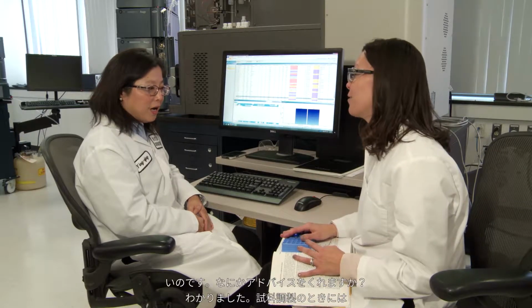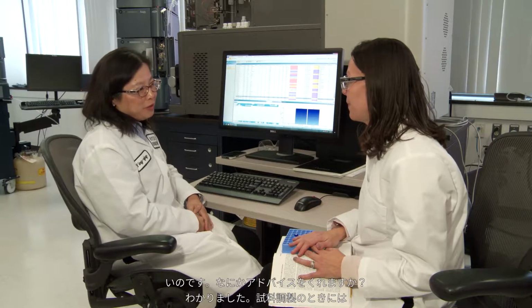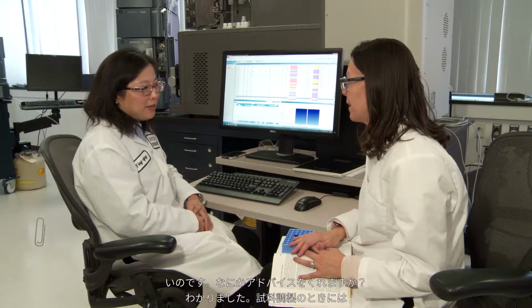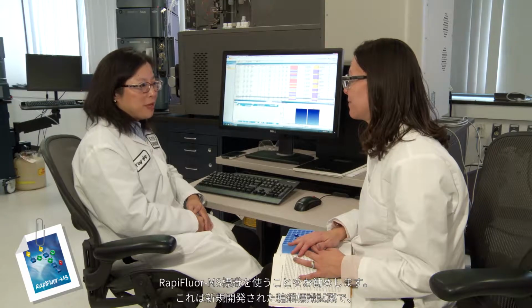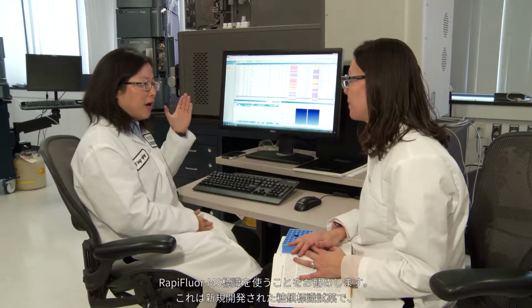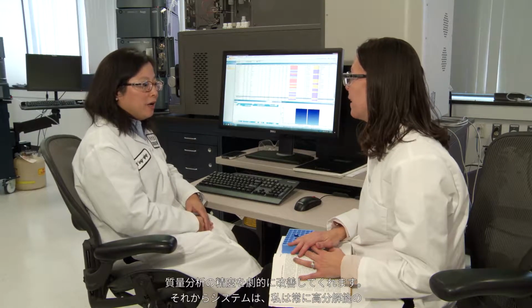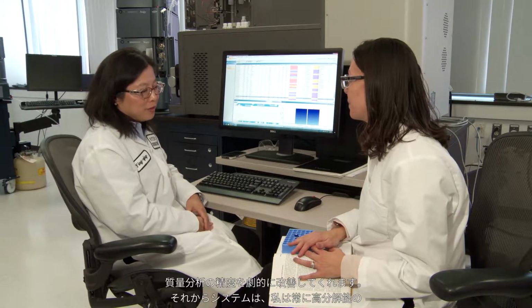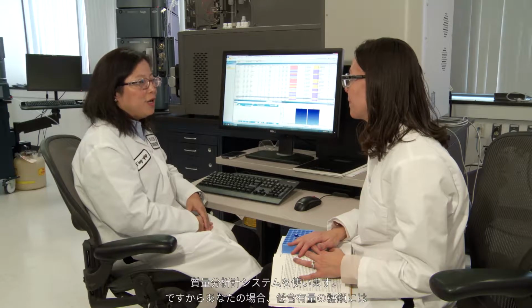Yes, I do. So for the sample preparation, I highly recommend using a RapidFluor MS tag. That's a unique labeling reagent that can improve the mass spec sensitivity drastically. And for the instrument, I always use the high resolution mass spectrometry. So in your case, for the low abundant glycan, the high res mass spec with high sensitivity is the perfect tool.